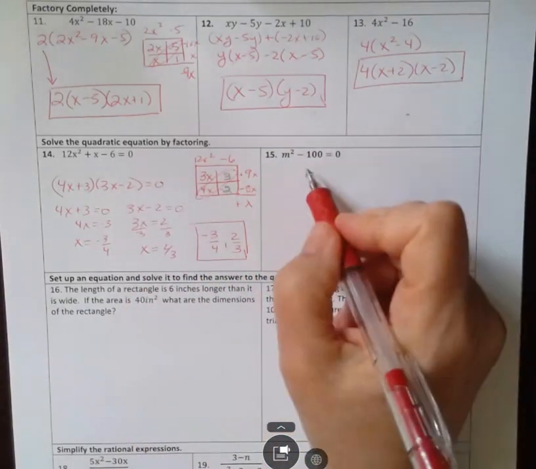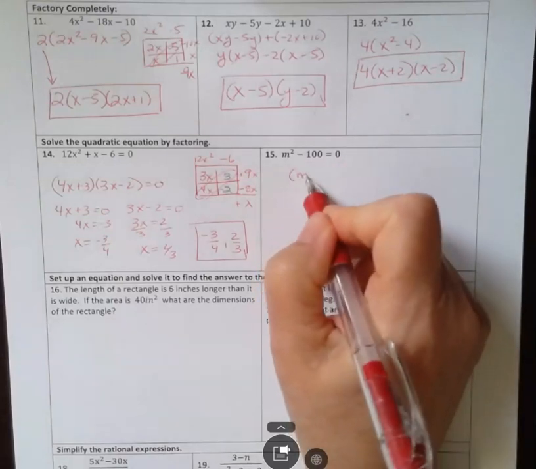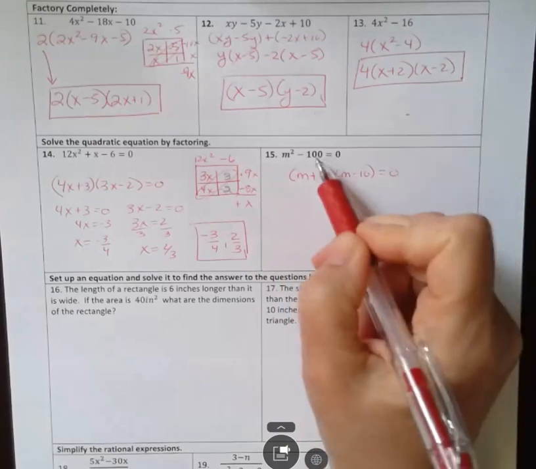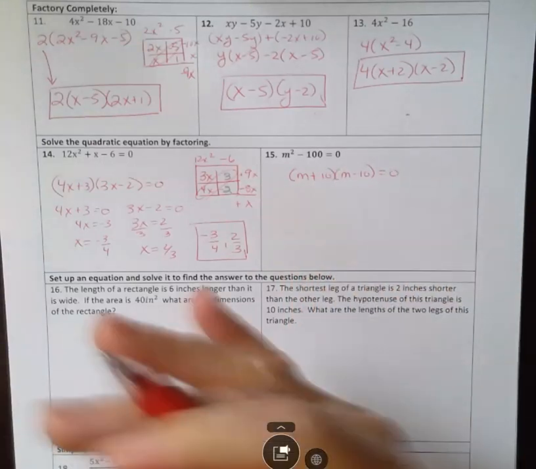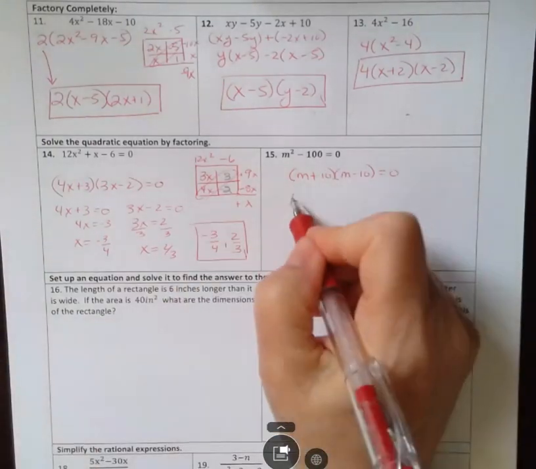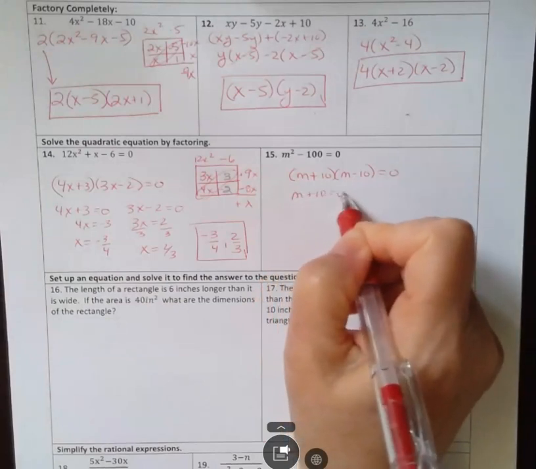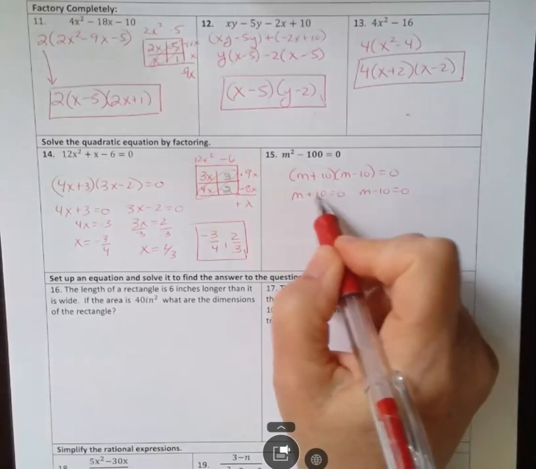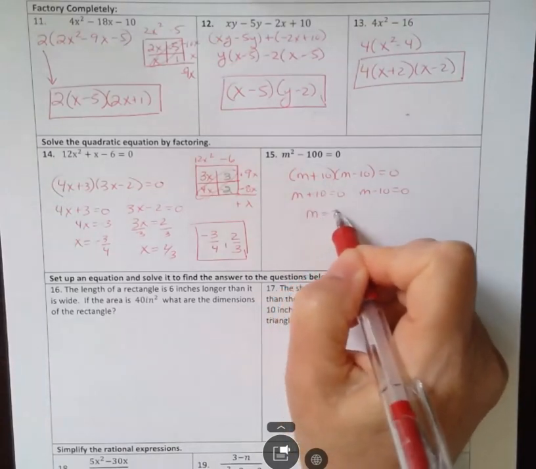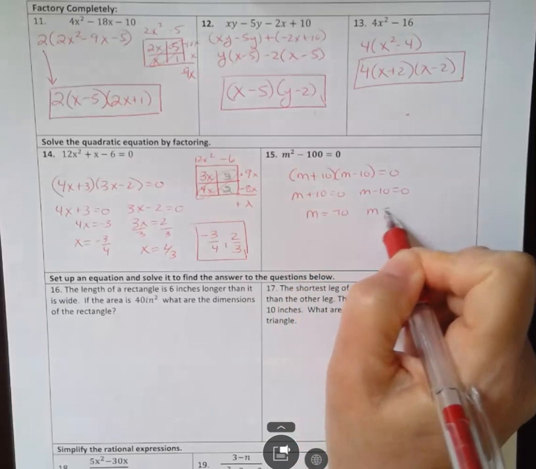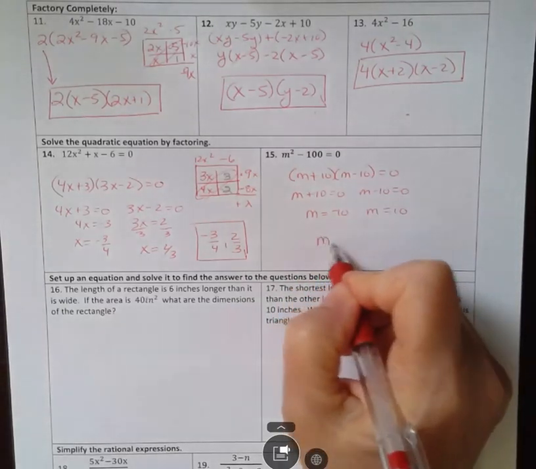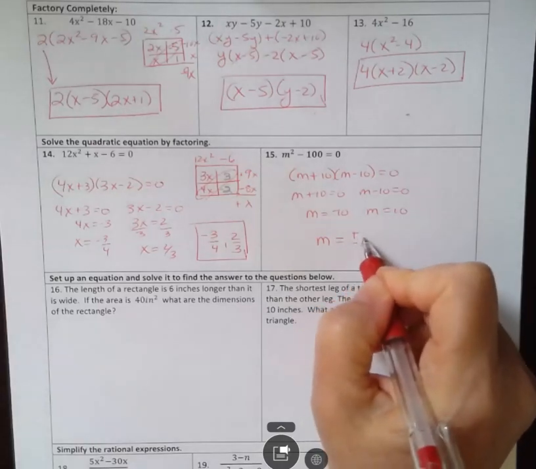This one's a little easier. It's a difference of squares, and it factors like this: m plus 10 and m minus 10, because the square root of 100 is 10, so we have the positive and the negative of that. And now I'm going to set those two things equal to 0 and subtract 10 from both sides and add 10 to both sides, and I have 10 and negative 10 as my answers. You can say something like m equals plus or minus 10.